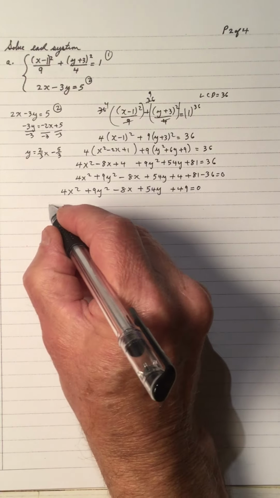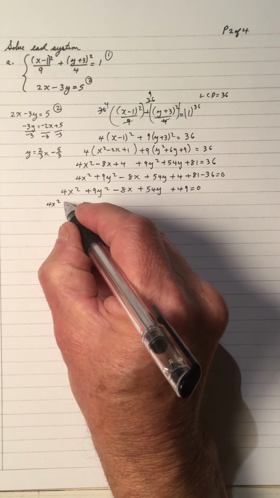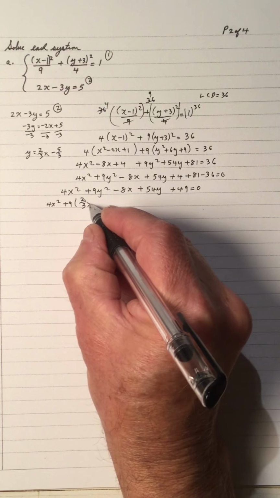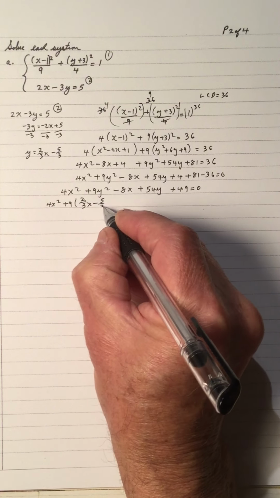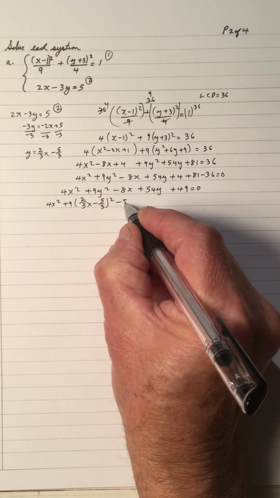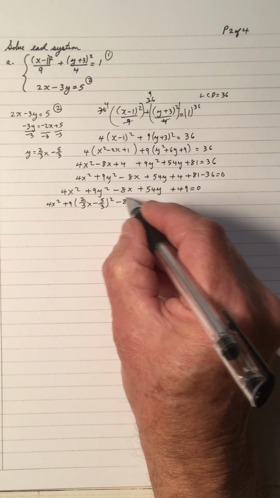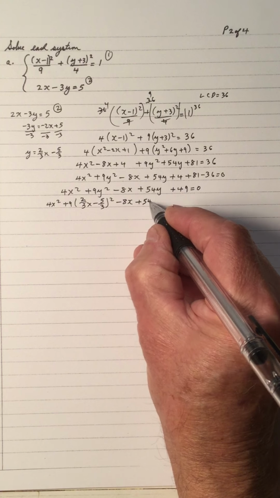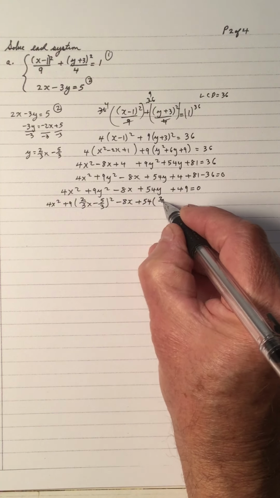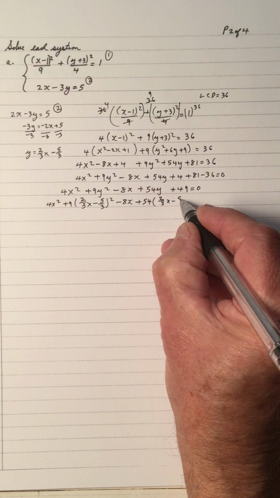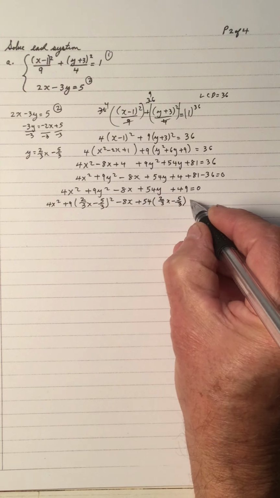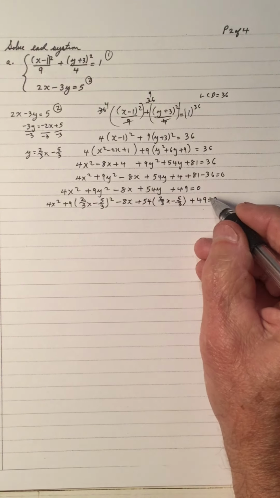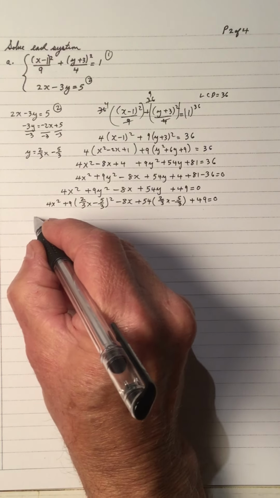So now I'm going to sub y is 2/3 x minus 5 over 3 squared, into 4x squared, negative 8x plus 54, y is 2/3 x minus 5 over 3 plus 49 equals 0.